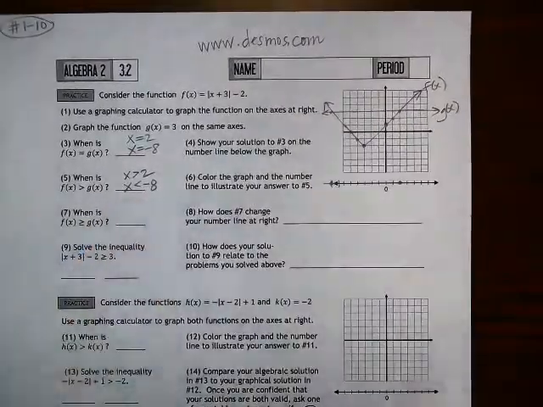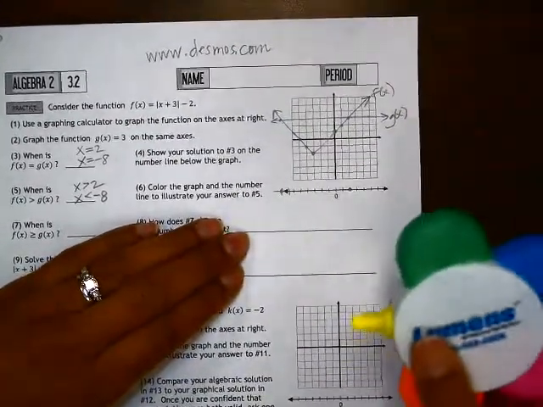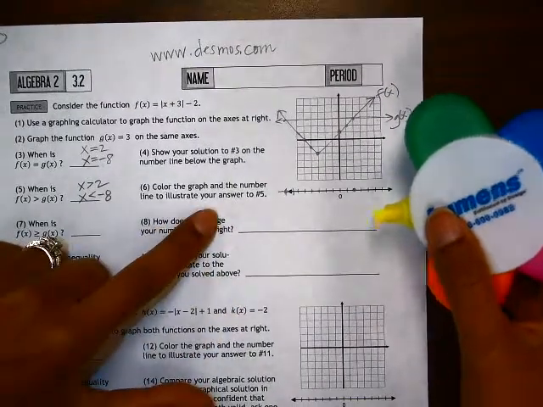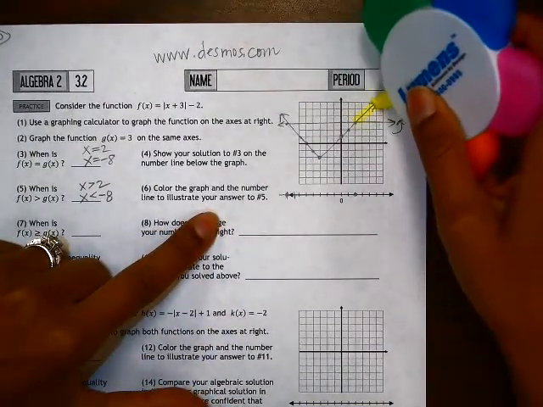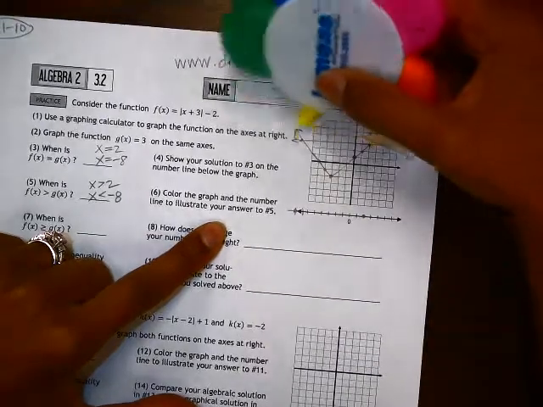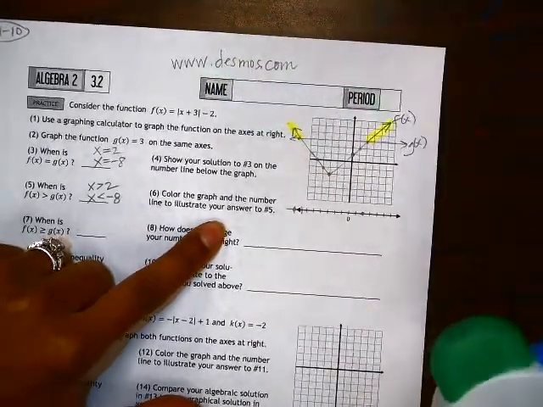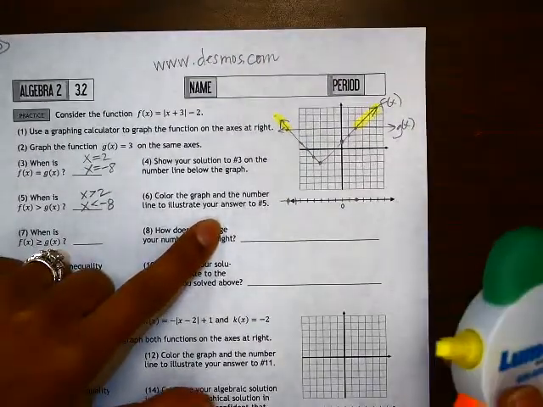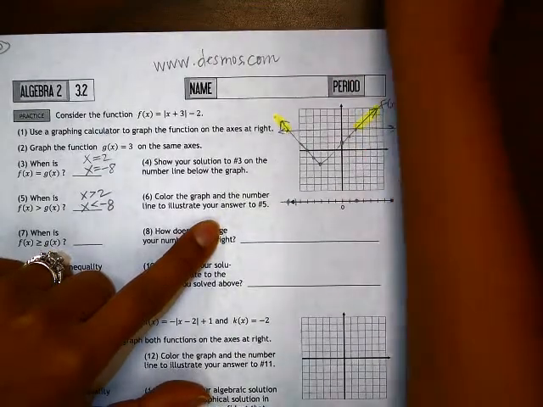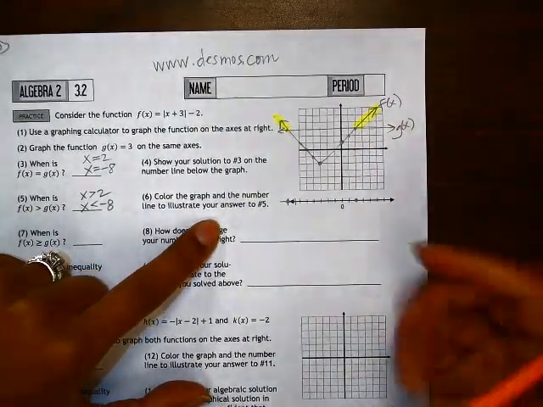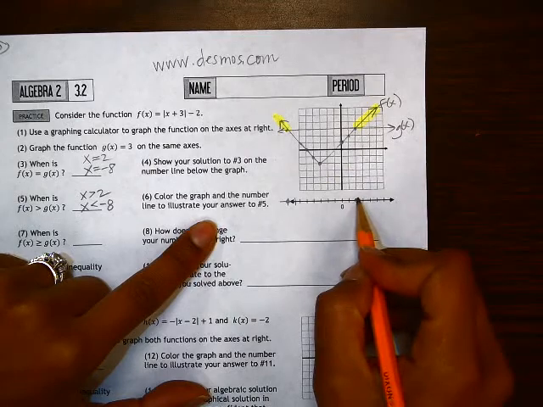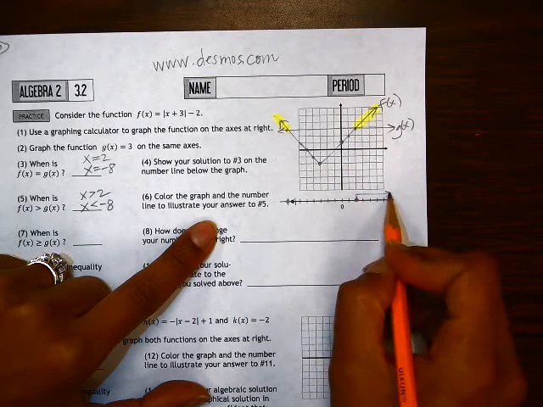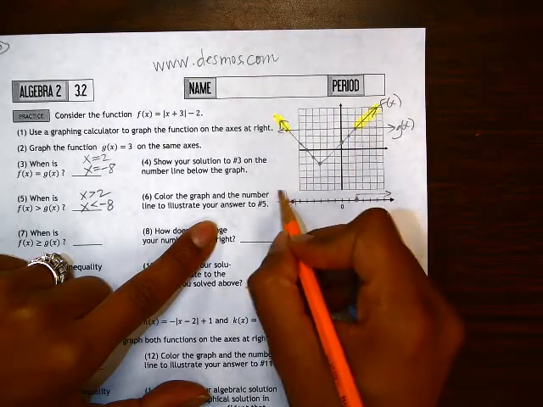You can just use a highlighter or a color just so that it shows up. Over here we can see f of x is greater than g of x, and over here we can also see that f of x is greater than g of x. On the number line, we can just show here that x is greater than 2 or x is less than -8.